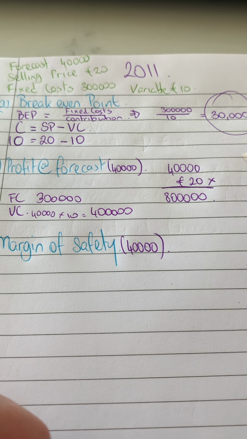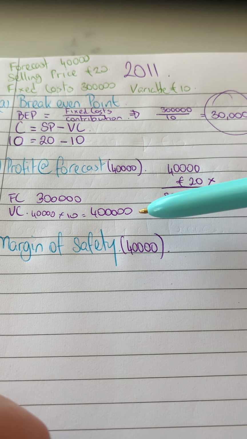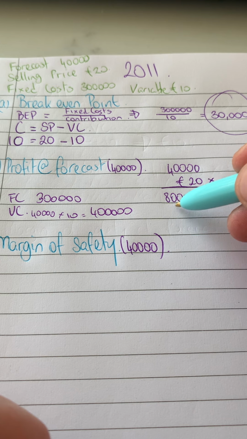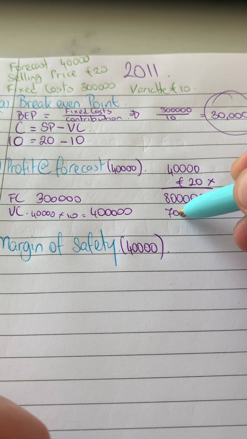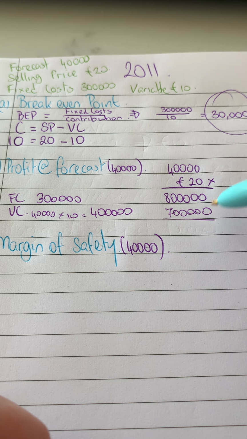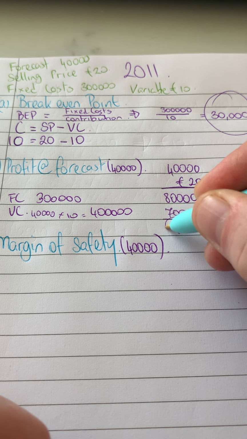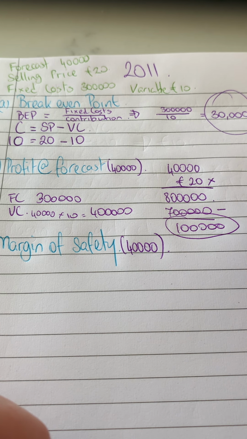Our total cost is fixed costs plus variable costs, so 300,000 plus 400,000 is 700,000. Take that away from sales, and our profit is going to be 100,000.